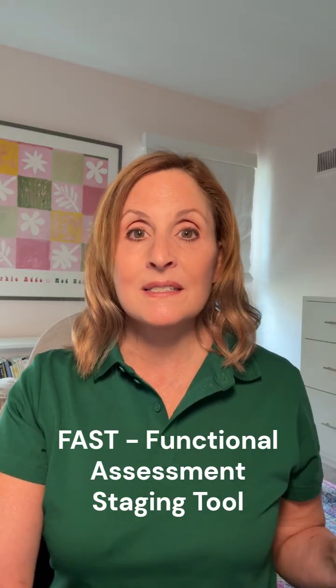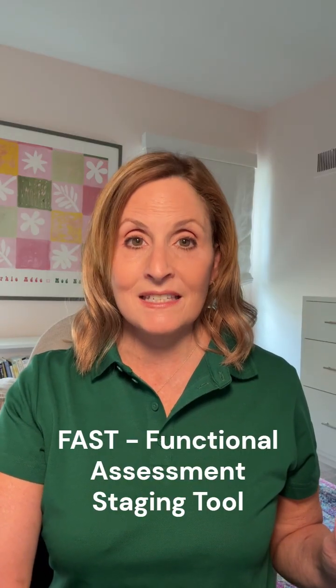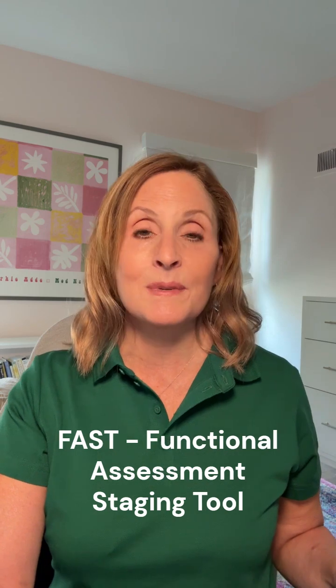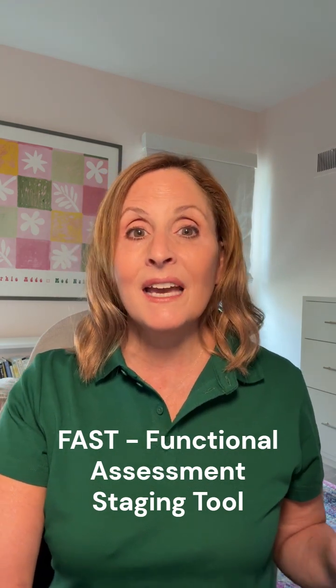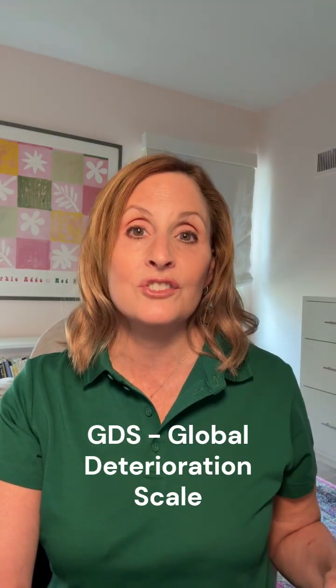So I'd like to talk to you about two scales today that I see a lot and you may have heard of. One is called the Functional Assessment Staging Tool for Dementia, or for short, FAST, F-A-S-T. And the other one is called the Global Deterioration Scale, or GDS.